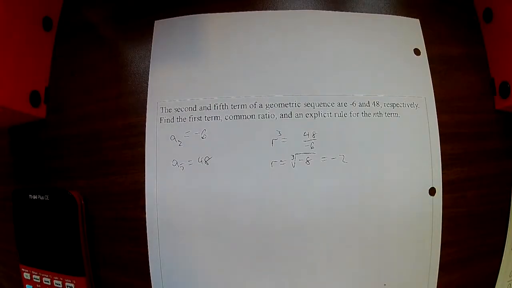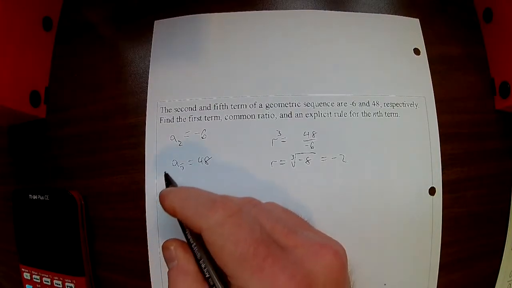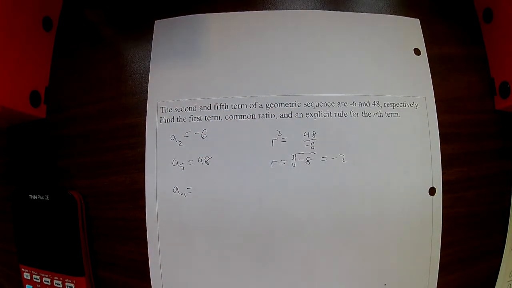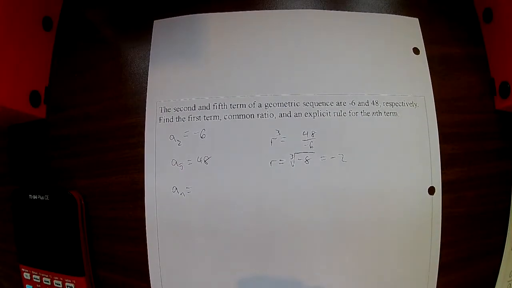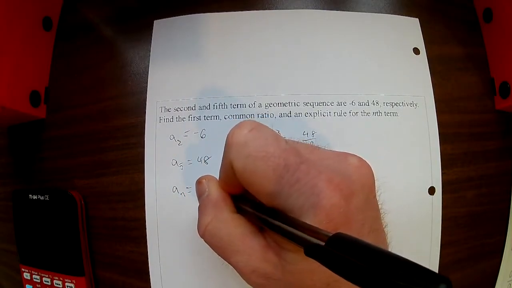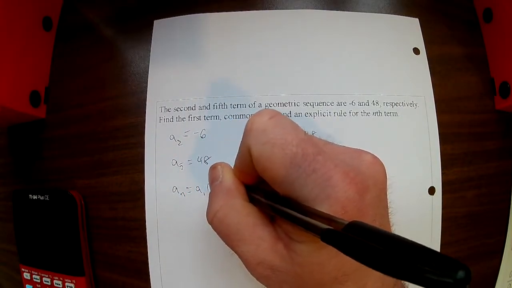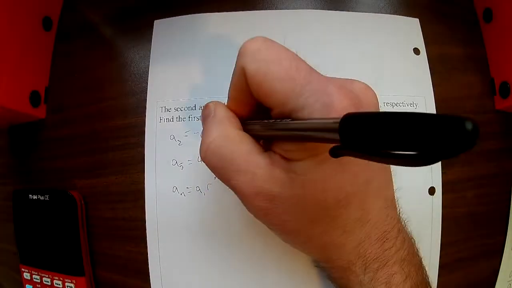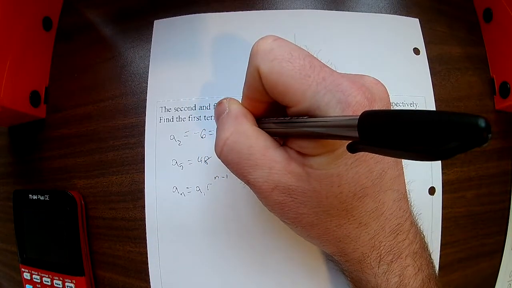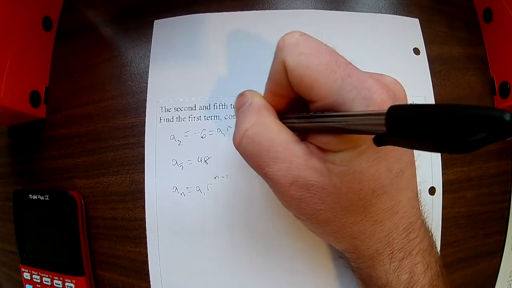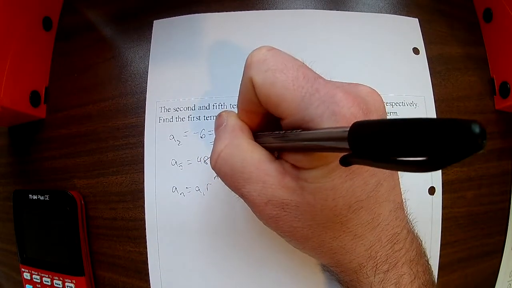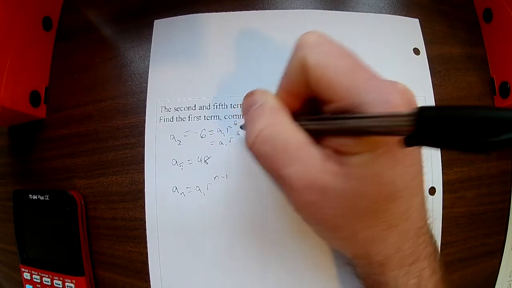Actually, there's an easier way to think of this one. I happen to know that, going from my definition of a geometric sequence, a sub n is going to be a sub 1 r to the n minus 1, right? So looking at this, I know that I'm going to have -6 is going to be equal to a1 r to the 6 minus 1, which becomes a1 r to the 5th.